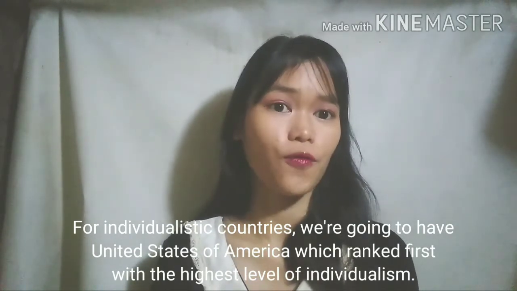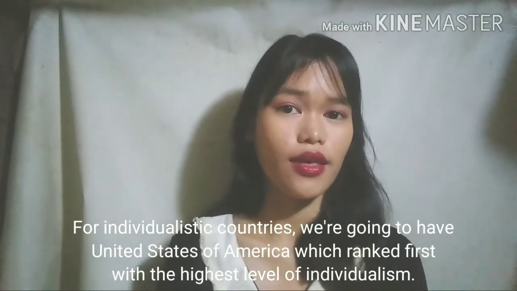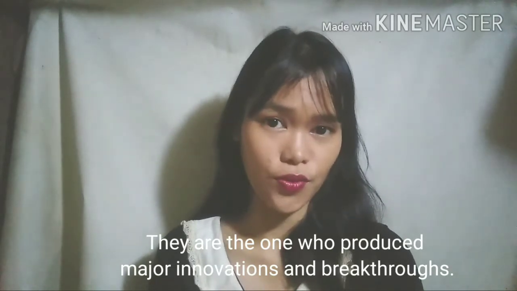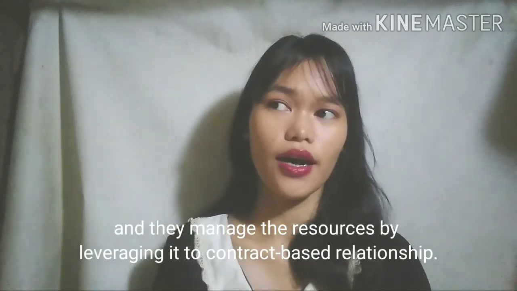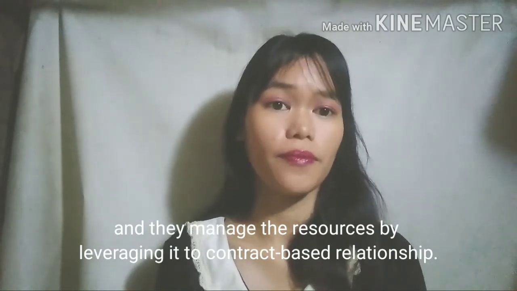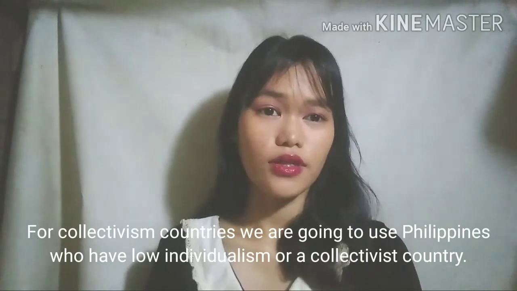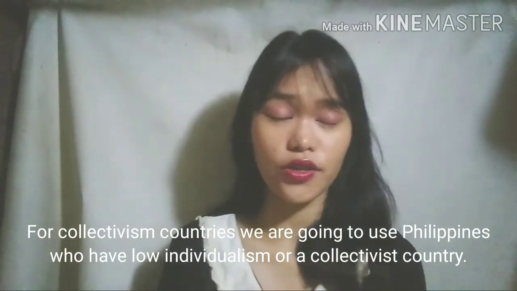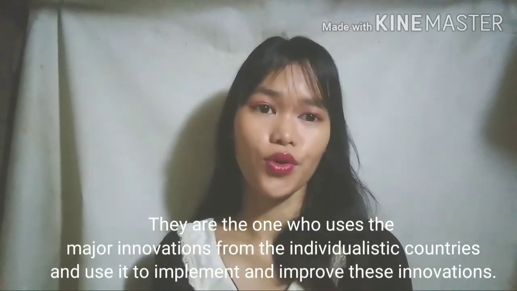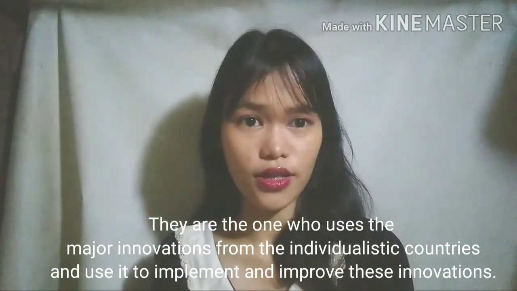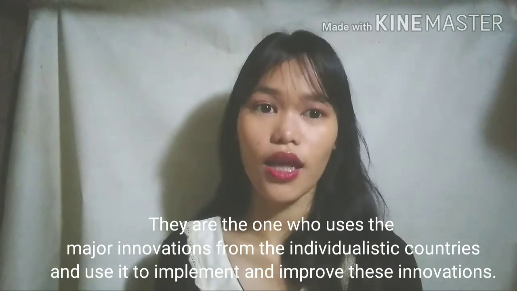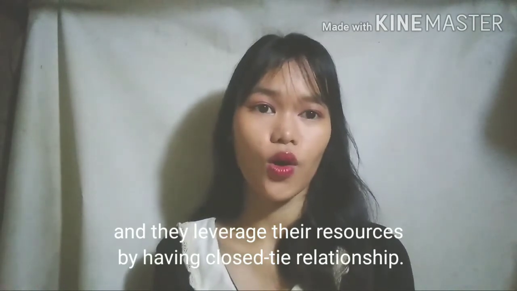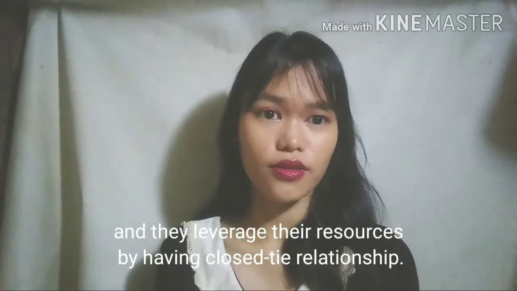For individualistic countries, we're going to have the United States of America, which ranked first with the highest level of individualism. This individualistic country is usually the one who produces the major innovations and breakthroughs, and they manage their resources by leveraging them through contract-based relationships. For collectivist countries, we're going to use the Philippines, which has a low individualism, or is a collectivist country. These countries are the ones who use the major innovations from the individualistic countries and use them to implement and improve these innovations. And they leverage the resources by having close-tie relationships in each firm.